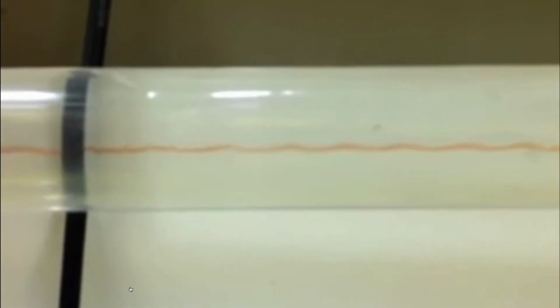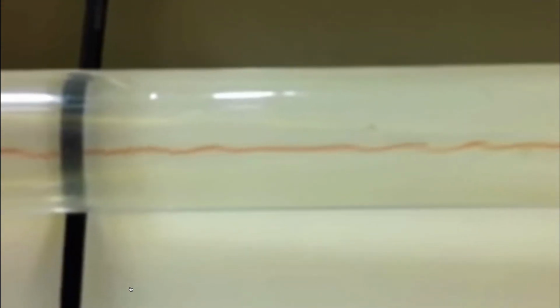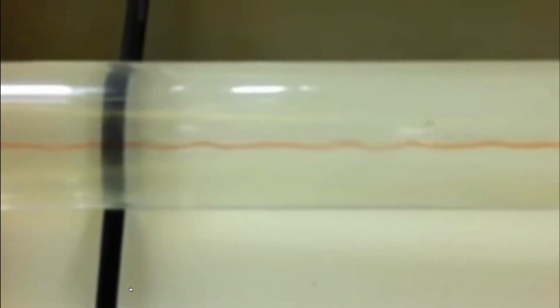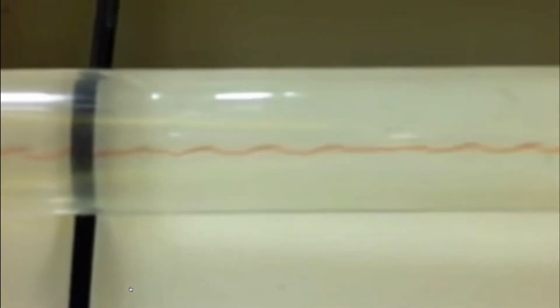The Reynolds number is defined based on the characteristics of the system: the viscosity of the flowing fluid, the density of the flowing fluid, the velocity at which it's traveling, v, but also some characteristic dimension. That characteristic dimension could be the length from the injection of the dye, but that doesn't seem to make much sense.